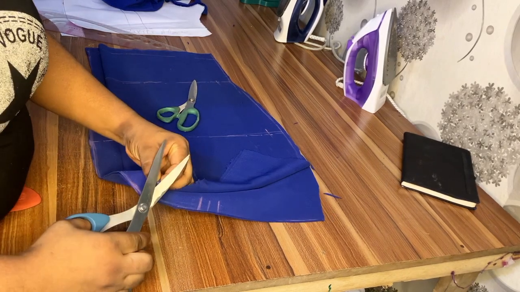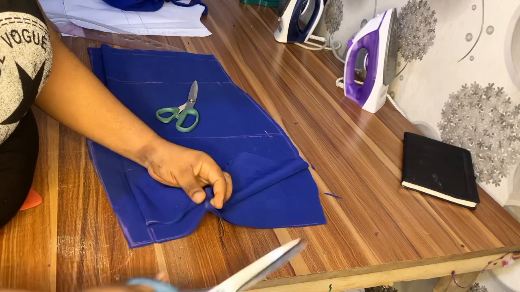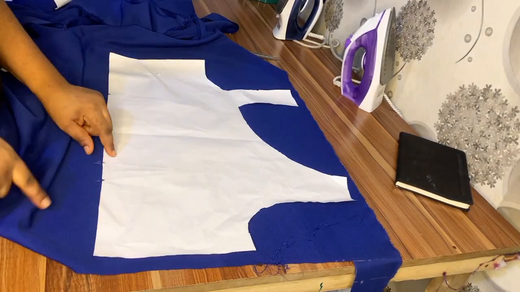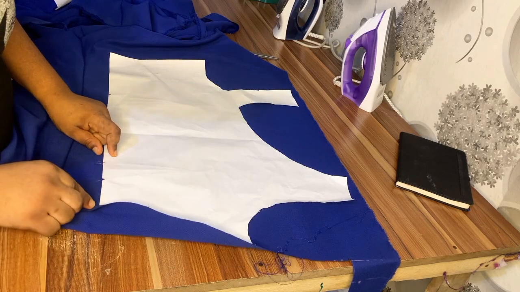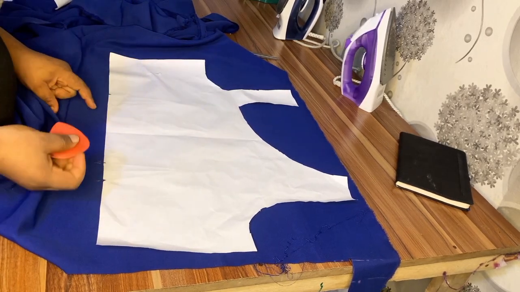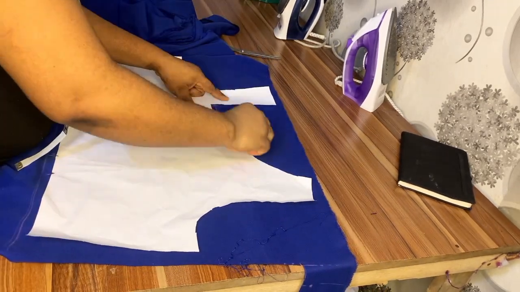So from here now, I will notch my zipper allowance to indicate it. I also notch my dart legs for the back so that when I'm sewing it, it will guide me. So the next thing now is to show you how I transfer the front part to the fabric.